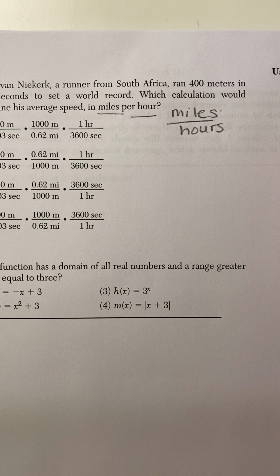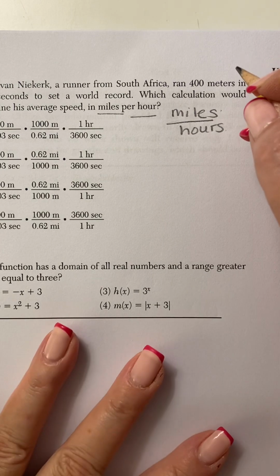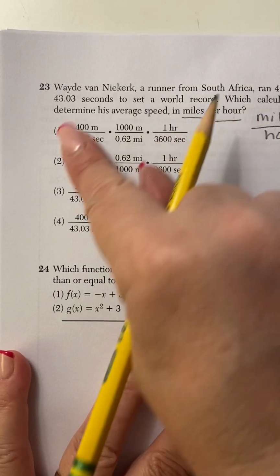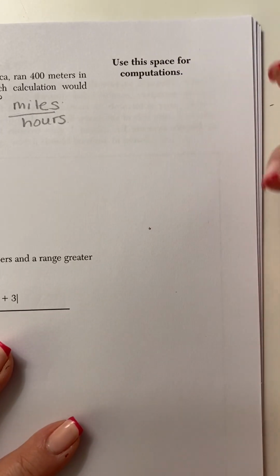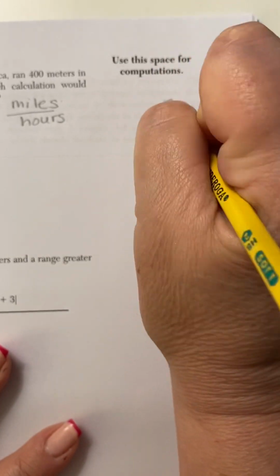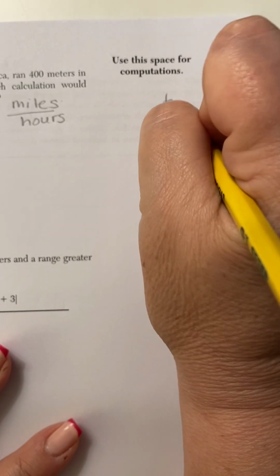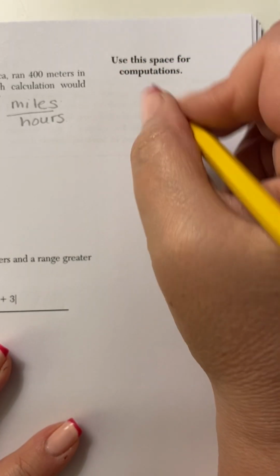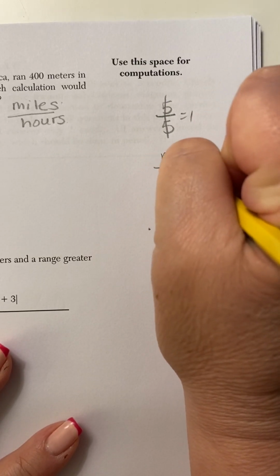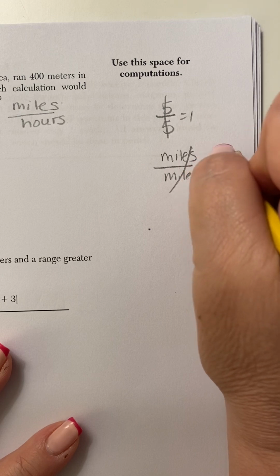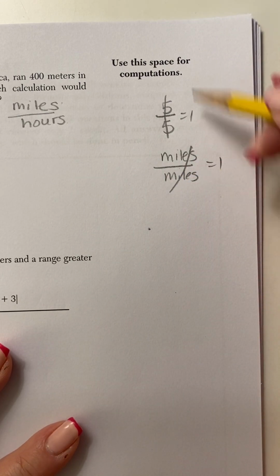I'm going to go over the problem as if we did not have this, because sometimes they ask you which one is correct. Now, this is a simple question where all you need to do is know how to reduce a fraction. Let me give you an example. If you have a number like 5 and you divide by 5, they will cancel, leaving you with 1. So if I have units such as miles and I divide by miles, they will cancel, leaving you with 1. That's the concept we're looking for as we do this question.